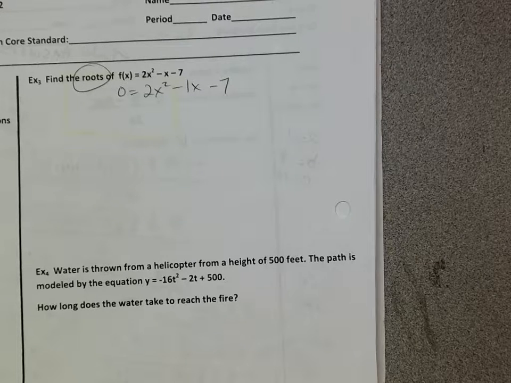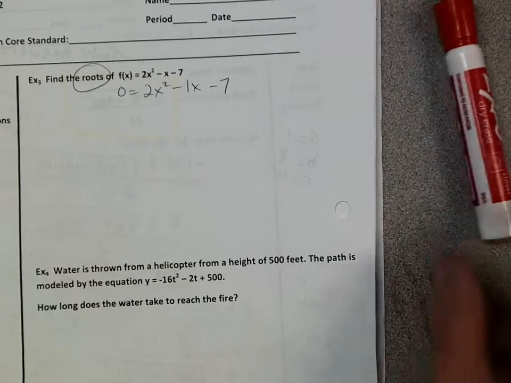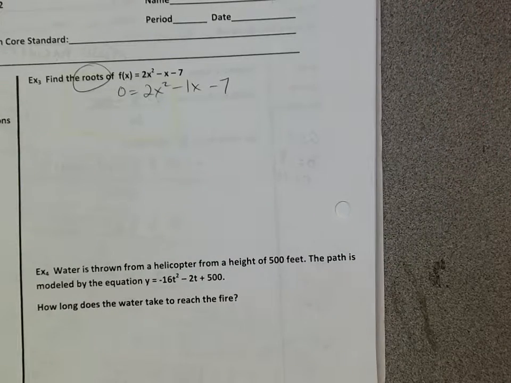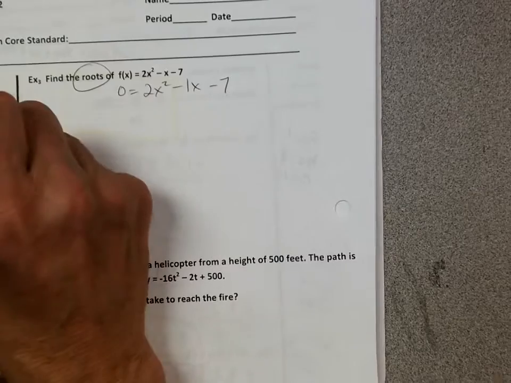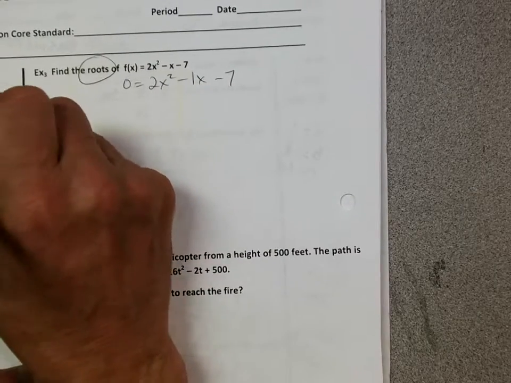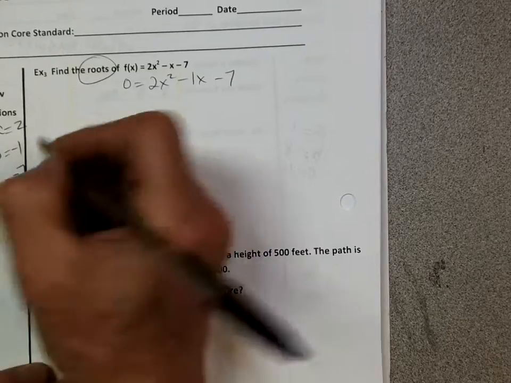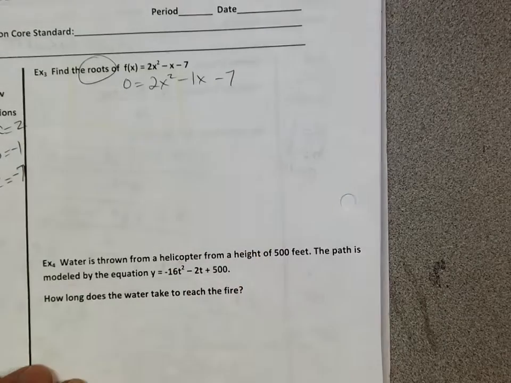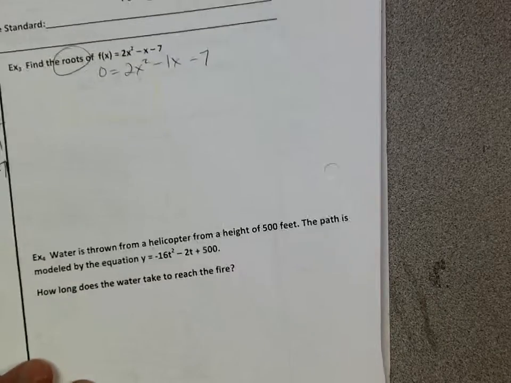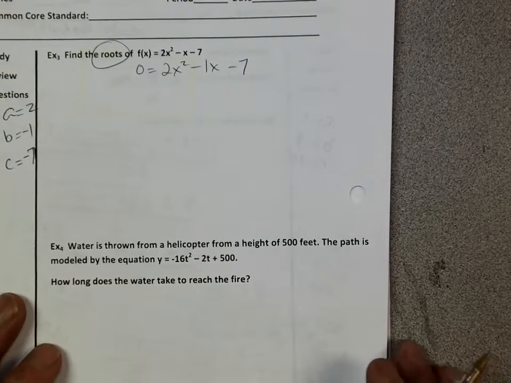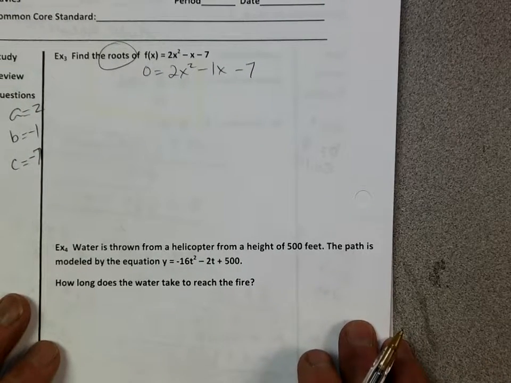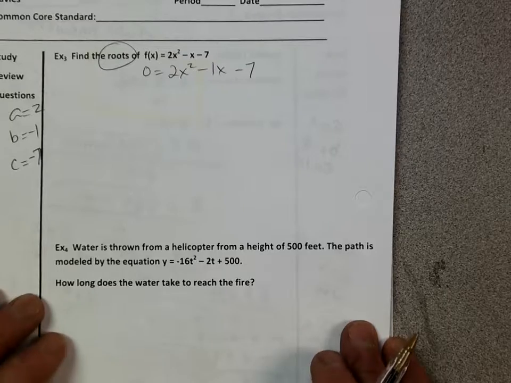Okay, there it is. A is 2, B is -1, and C is -7, right? Okay, so my first step, are you ready for my first step? Okay, Vanessa says she's ready for my first step.